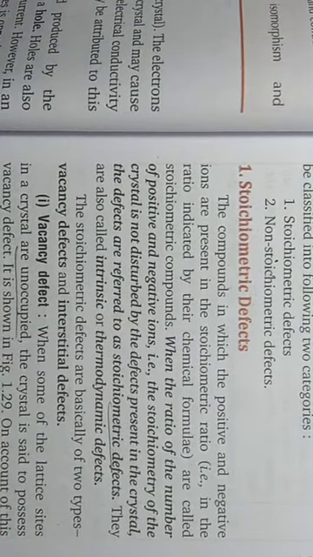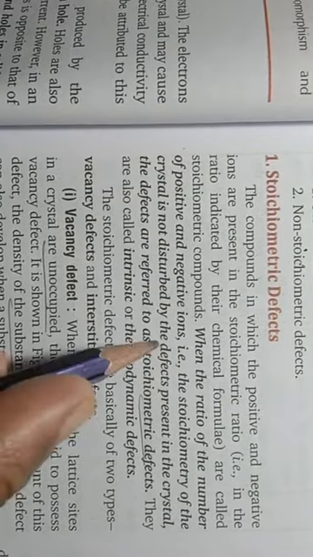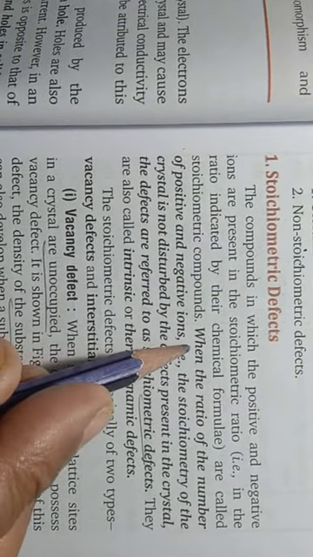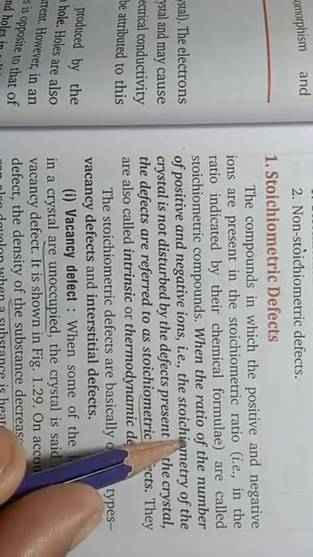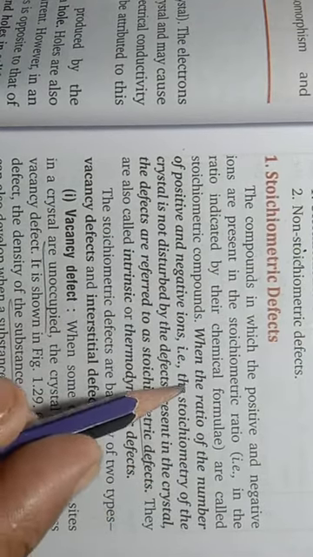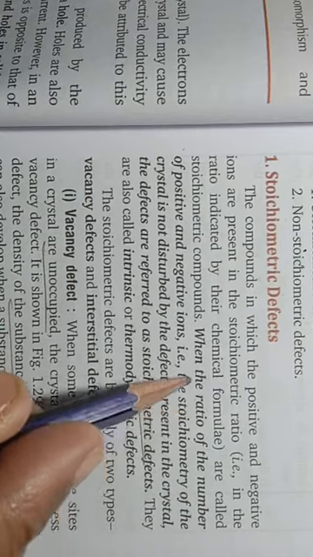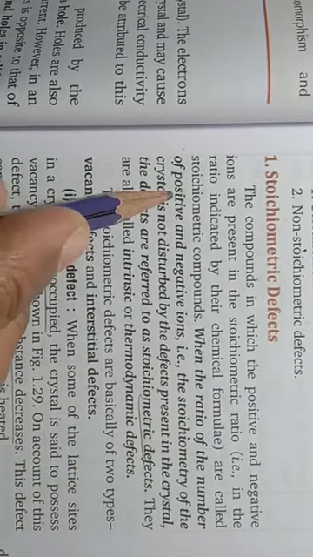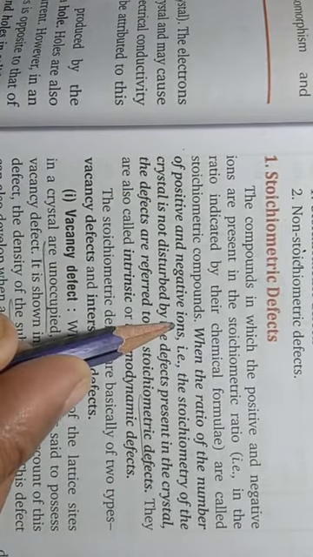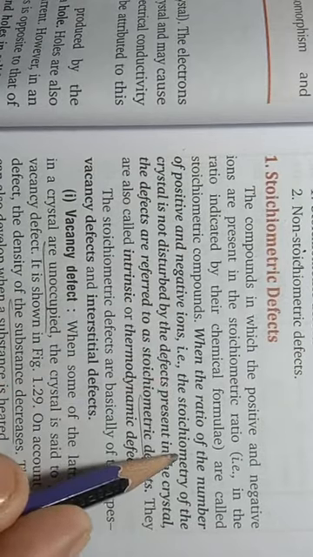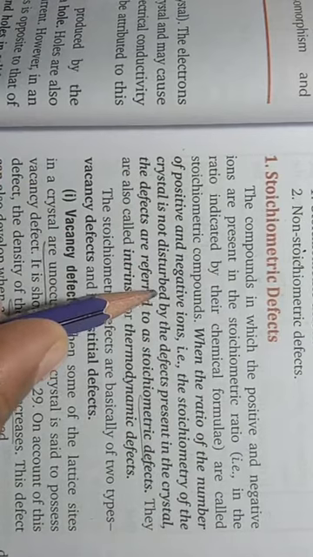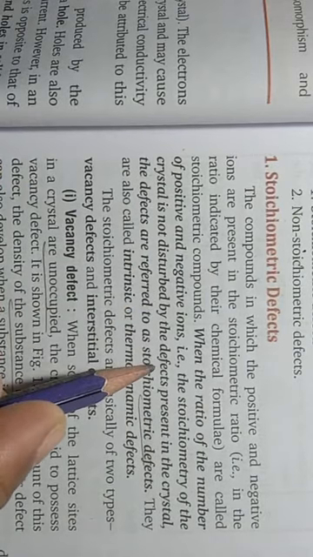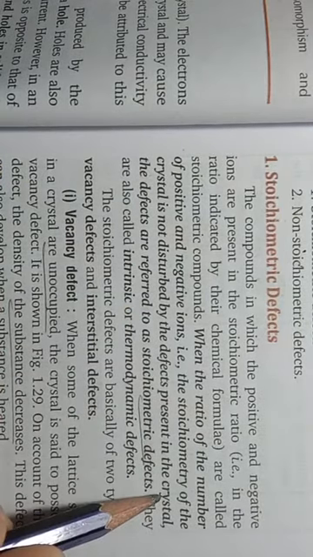Okay, students, and according to one more definition, stoichiometric defects are the defects where the ratio of the number of positive and negative ions, that is, the stoichiometry of the crystal, is not disturbed by the defects present in the crystal.